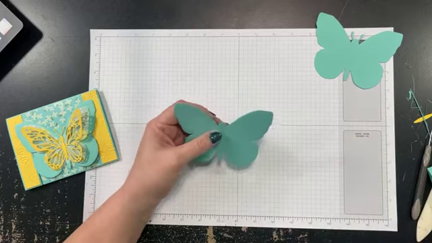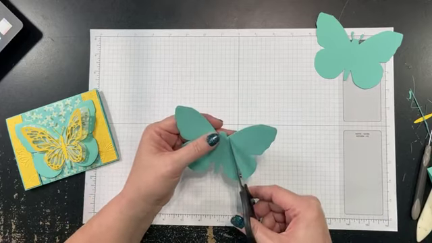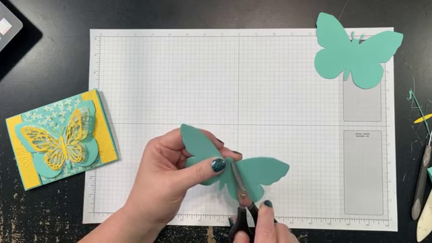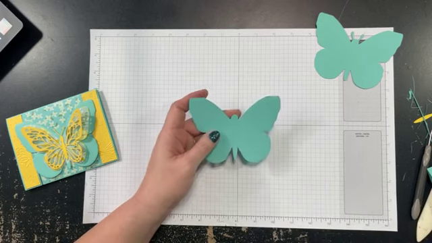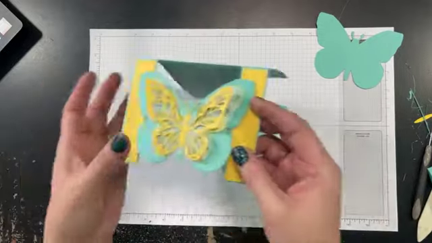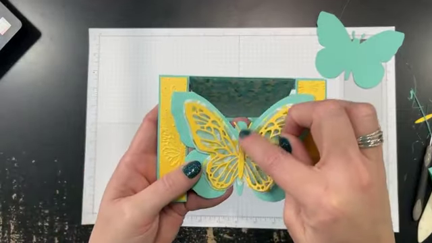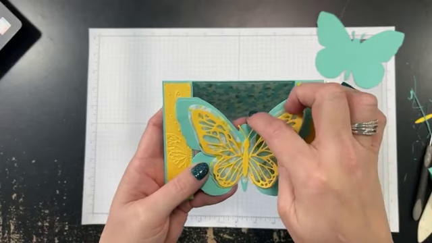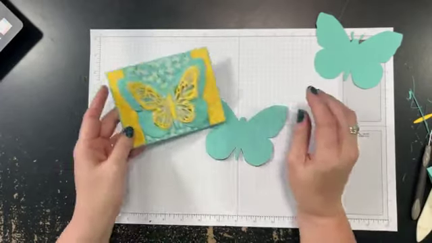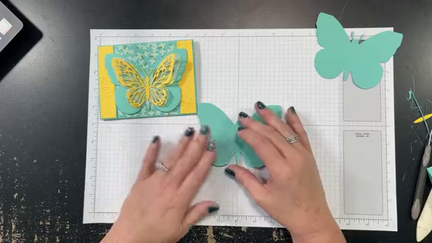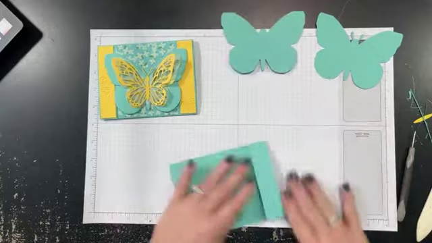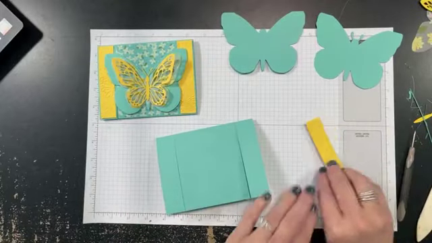And the reason why, and again, this is me being persnickety, the reason why I cut off this poor guy's antennas is because when you layer this all together, his antennas come up. And it looked funny having a set of antennas here and a set of antennas up here. So you be the judge of how you want to do your card, and I will keep my mouth shut and not say a word. Because to each their own.